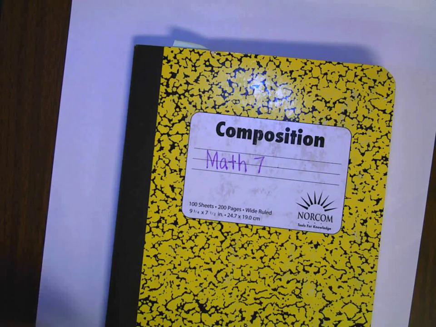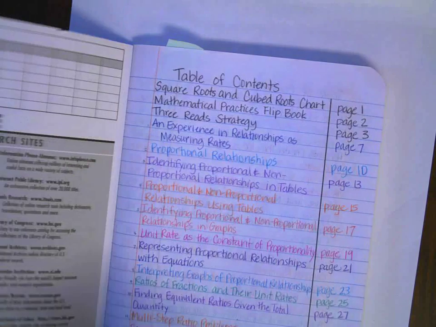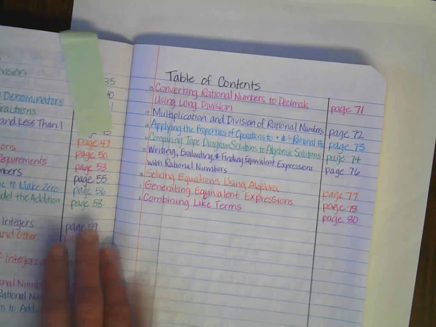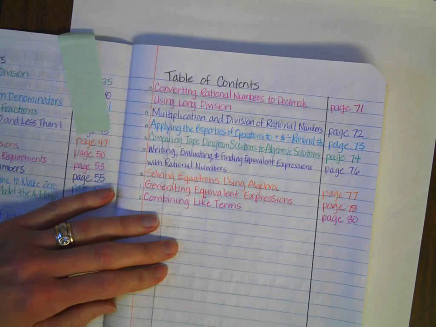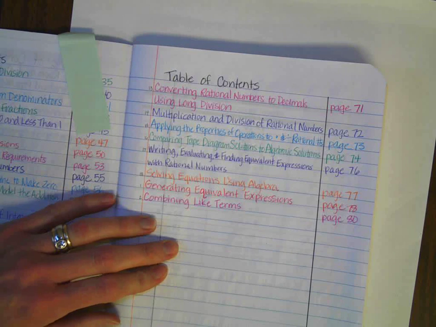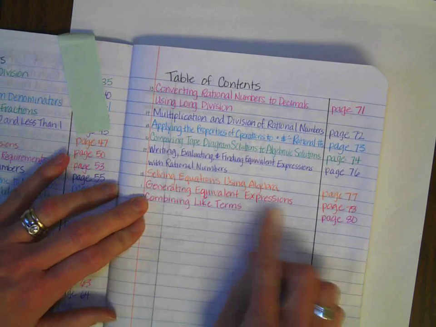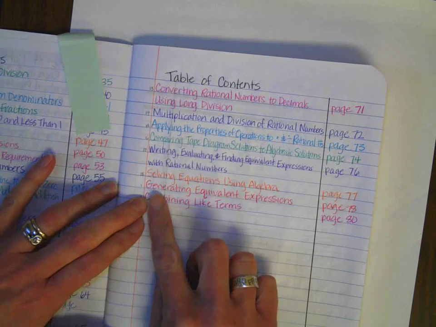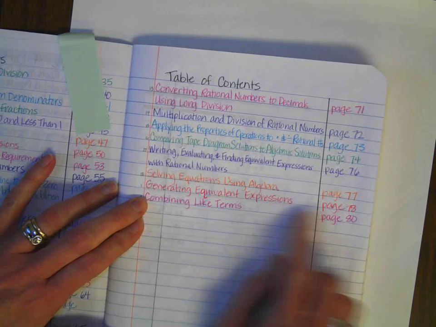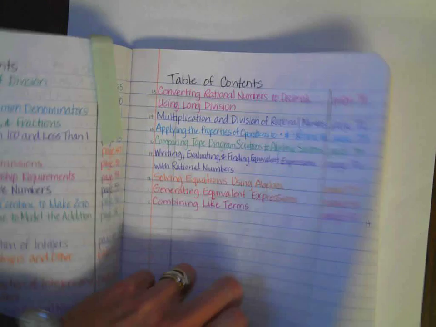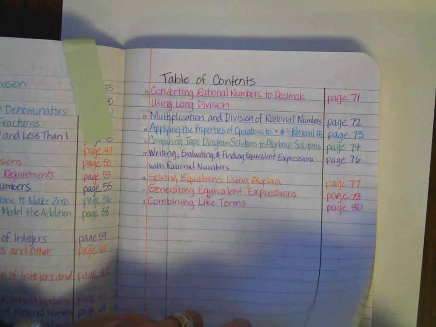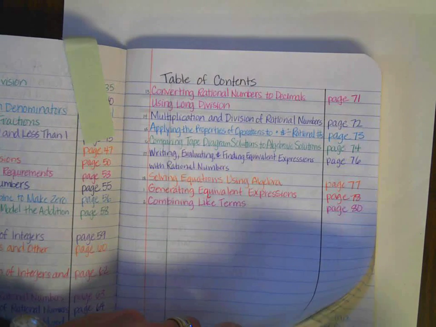Math 7 students. We are beginning a new module today, and the new module is going to be on Expressions and Equations, Module 3. And the first lesson in Module 3 is called Generating Equivalent Expressions, and we find that on page 78 of my comp book. So I'm going to turn there now.